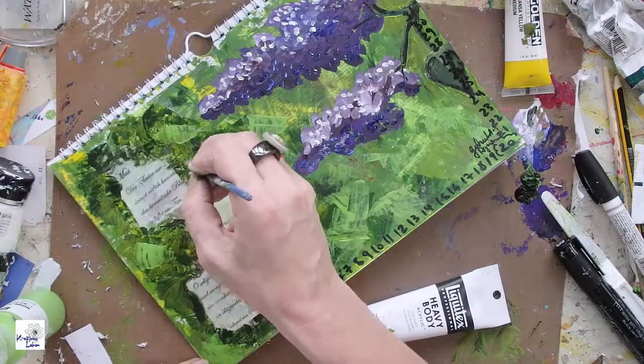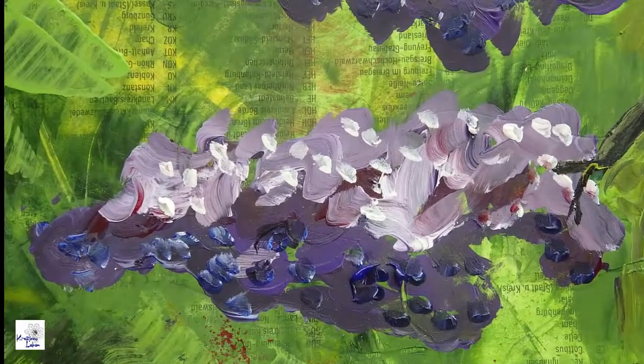So this is the end of my page. You will have some more close-ups. Here you can see the flowers. I like, and you can see how I just did some little dots to create the flowers.